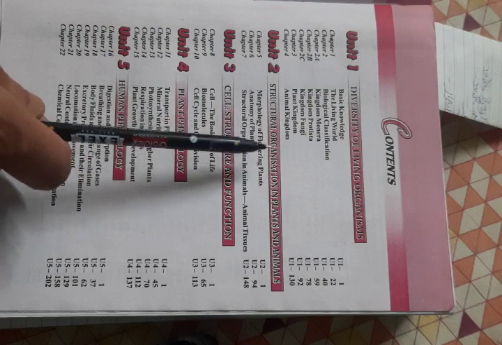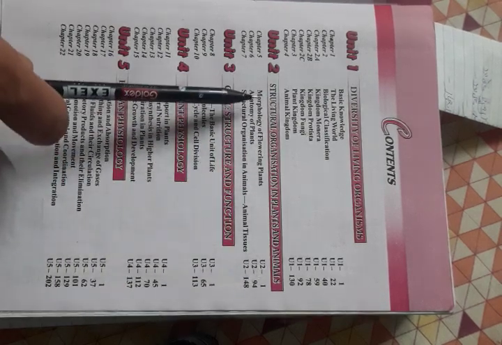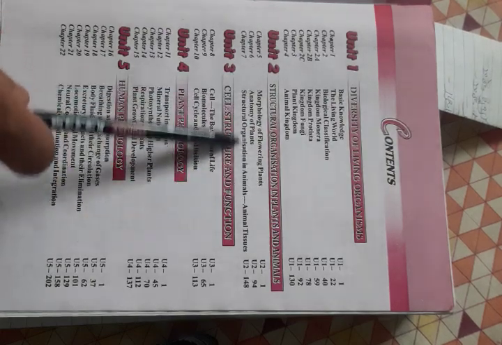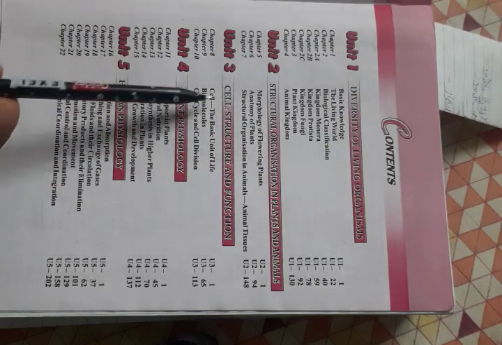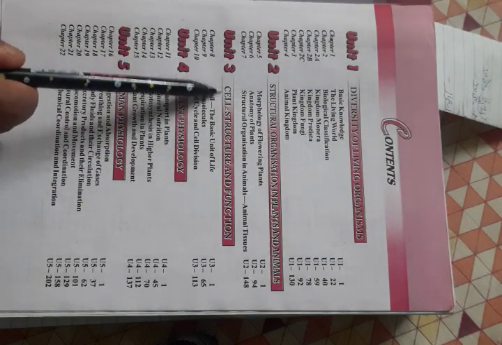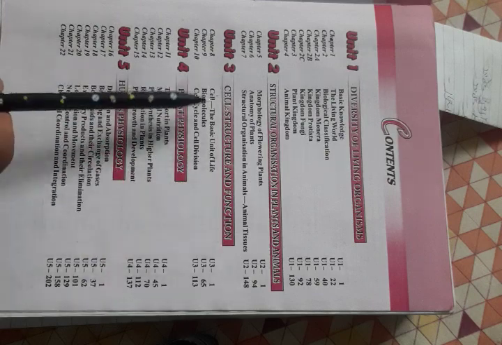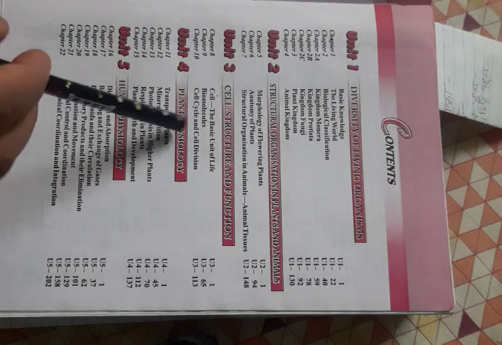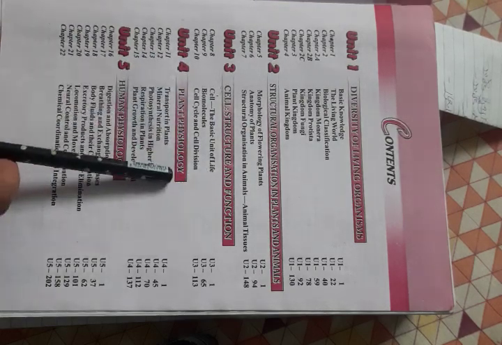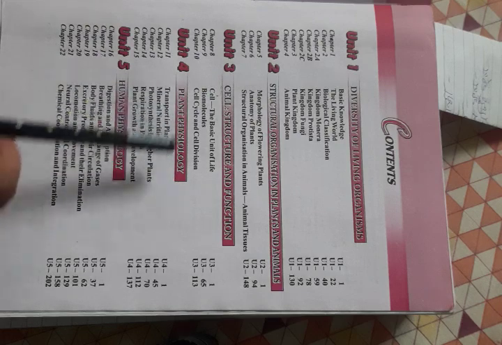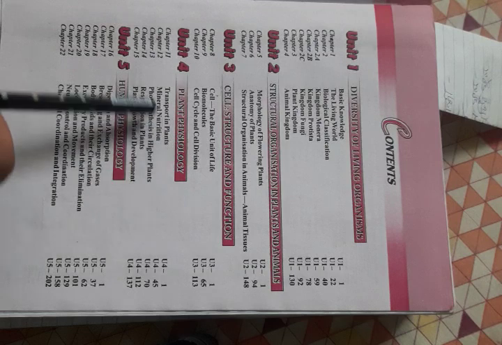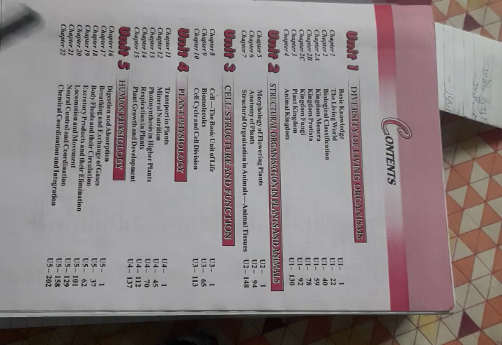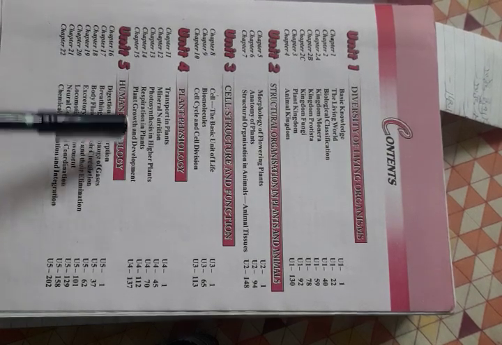And then we have the structural organization in plants and animals. It includes the morphology of flowering plants, the anatomy of plants, and the structural organization of animals. Then the next unit is cell structure and function, which includes the cell as the basic unit of life, biomolecules, and the cell cycle and cell division. Then there is plant physiology: how transportation happens in plants, mineral nutrition, photosynthesis in higher plants, respiration in plants, and plant growth and development.